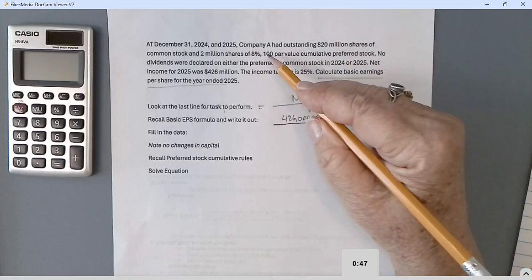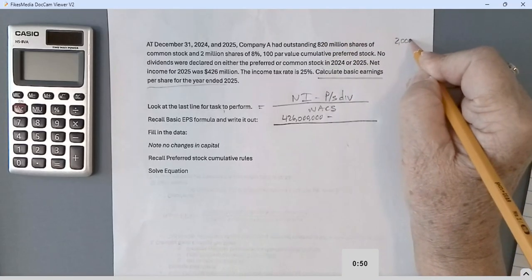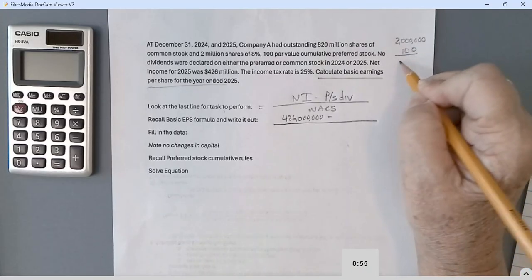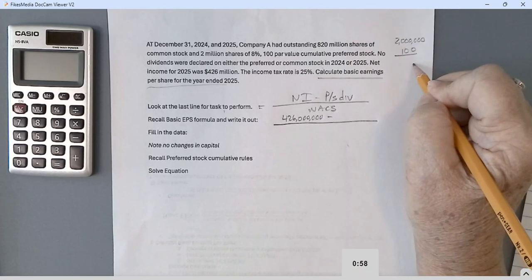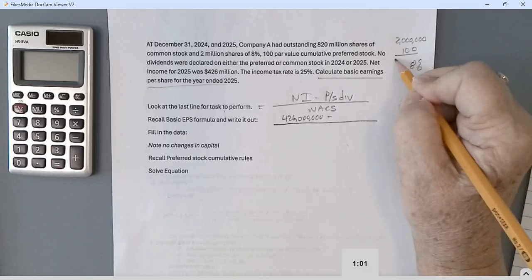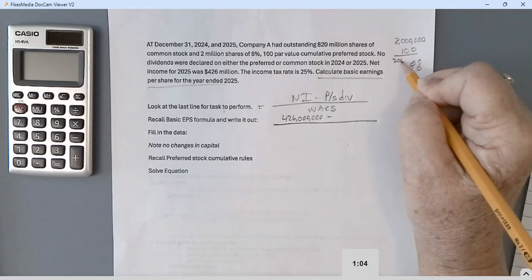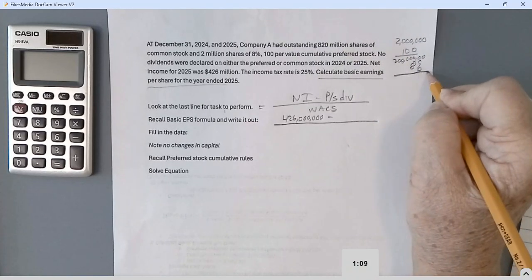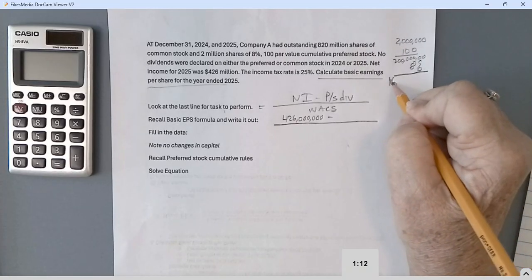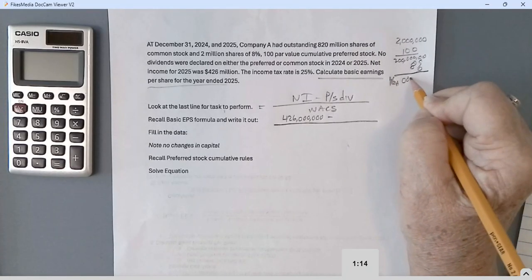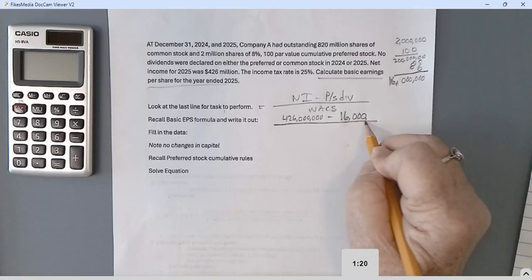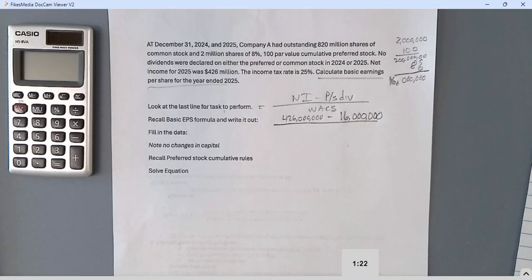What have I got? I've got 2 million shares, and it's 100 par value. Okay, so and then it's 8%. Okay, so I have all of these numbers here. So I add the 100 to that, and then I go, oh boy, have I got a lot of zeros here, huh? 16. Okay, so I have 16 million in preferred. Okay, so can we make this simpler?